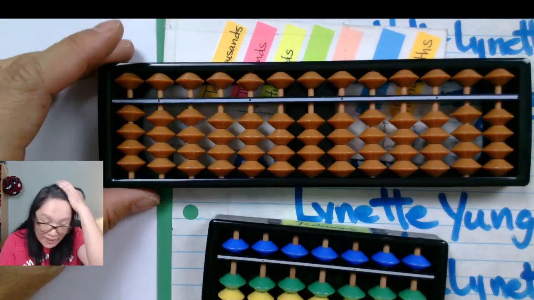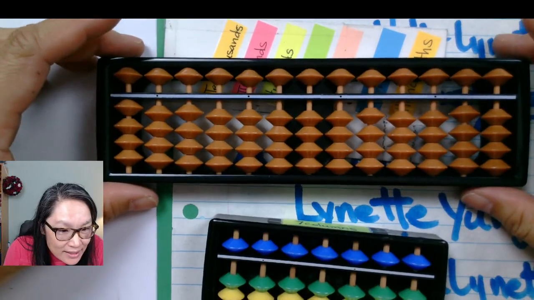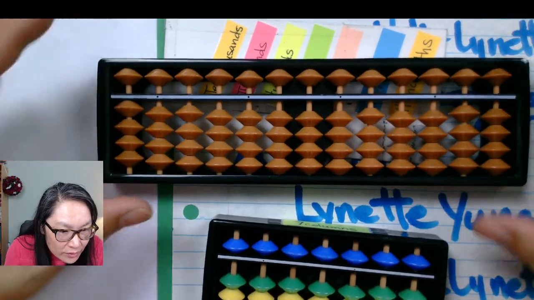Holy moly, it's a lot of... Okay. Pancake. Since on the other one you had it on the edge.